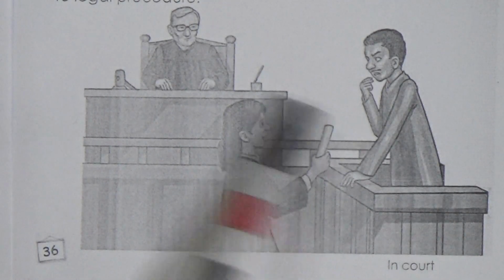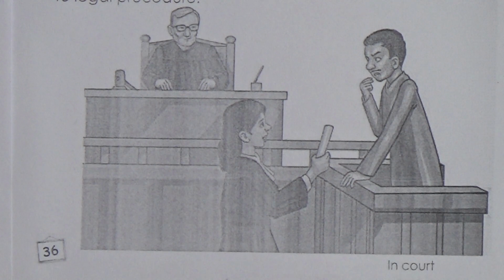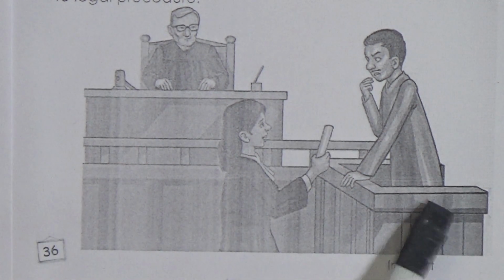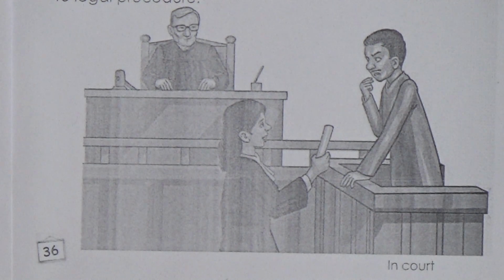And now in this scenario we can find out that this is a court, this is the judge, this is the lawyer, and this is the criminal. Okay, so these all are from this chapter.